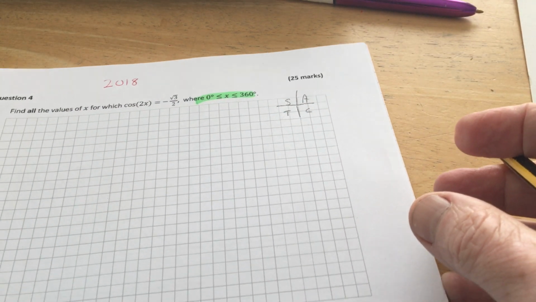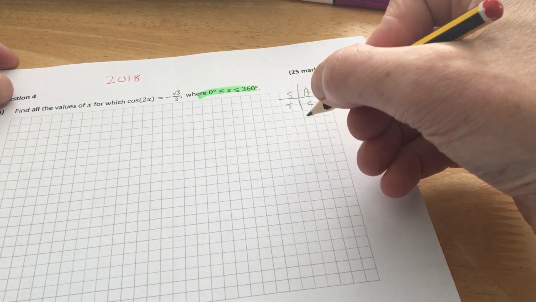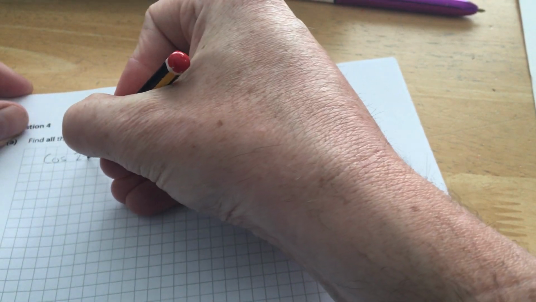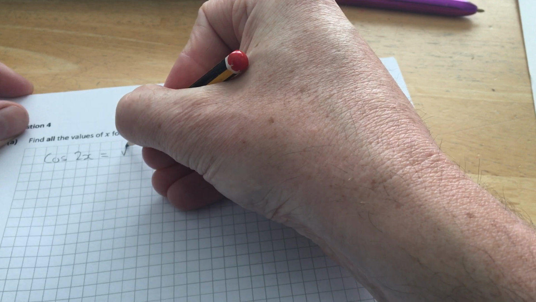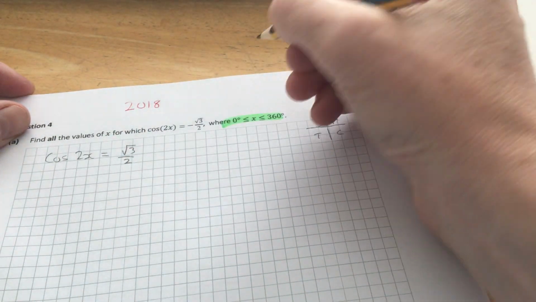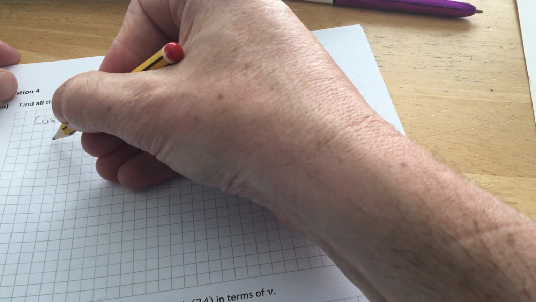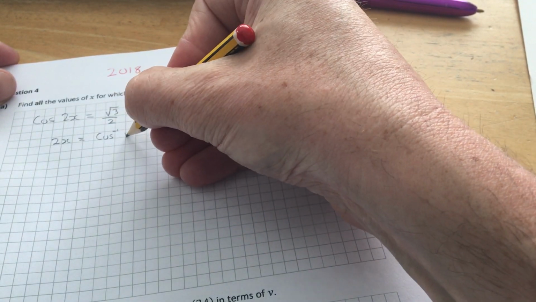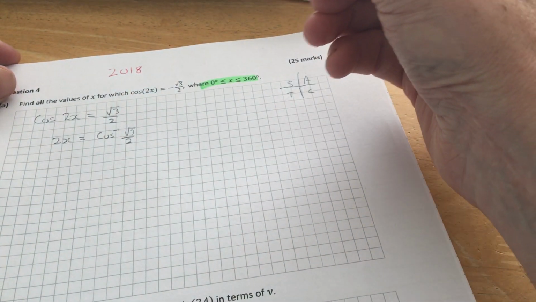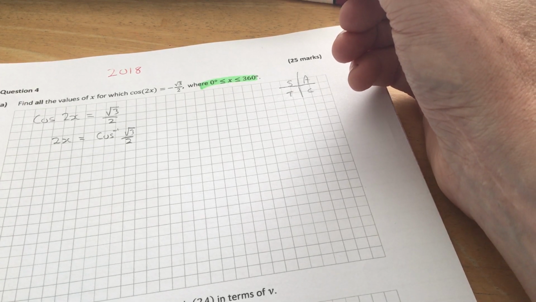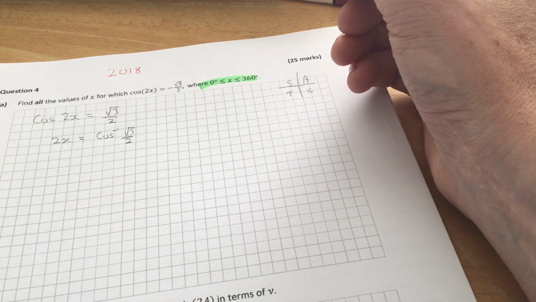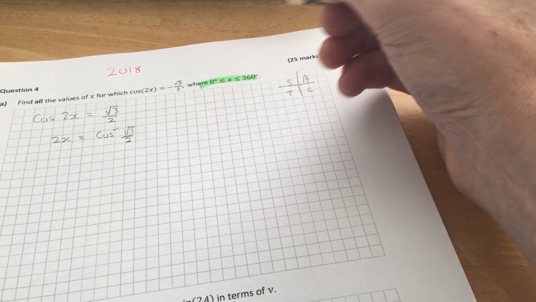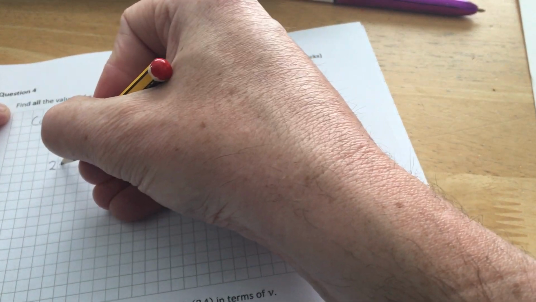So the first thing I need to do when I get a question like this is find my reference angle. So cos 2x, forget about the negative sign for a second and just do cos 2x equals root 3 over 2. So 2x equals cos inverse, or cos to the minus 1. Some people have a problem with inverse of that. So shift cos to the minus 1 of root 3 over 2 should give me 30 degrees.